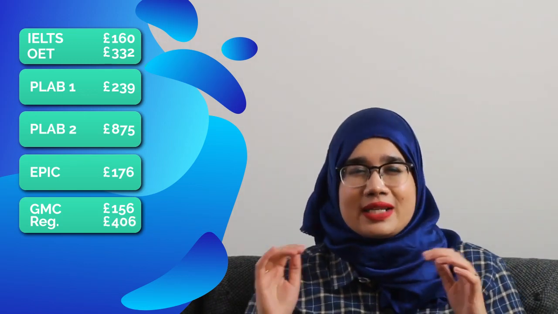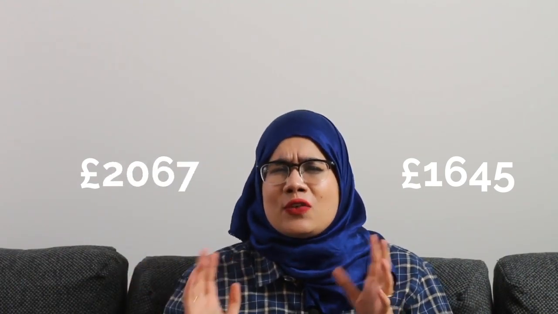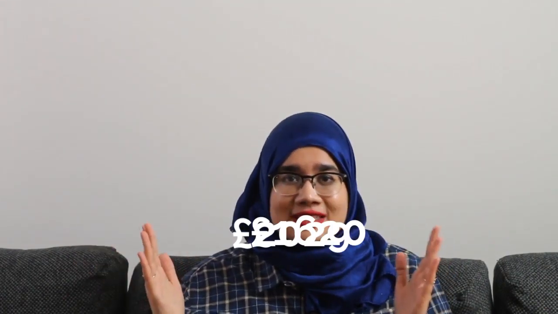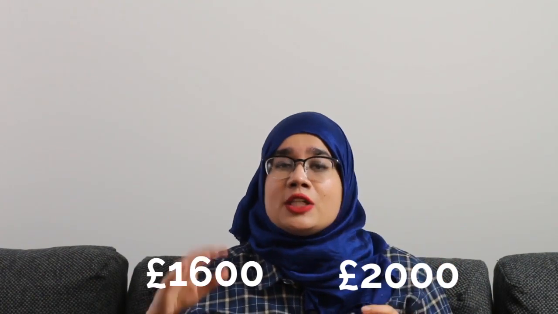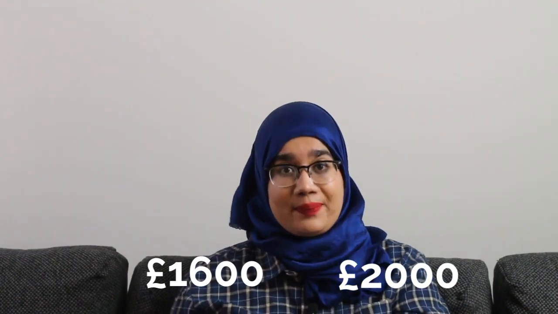So if I wanted to give a range based on what I've said, we're going to start on this side with an individual who's decided to take IELTS and has passed within 5 years. They can expect their cost in this setting to be £1,645, with a range to an individual who has taken OET, but it's been more than 5 years since they've graduated, and they would be looking at about £2,067. So, again, as a rough estimate, you're looking at about £1,600 to £2,000 just for the exam and associated fees for PLAB.